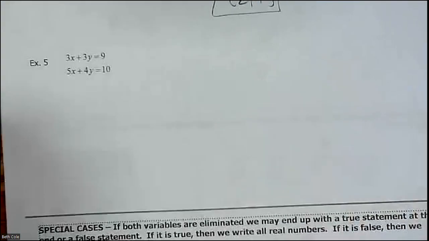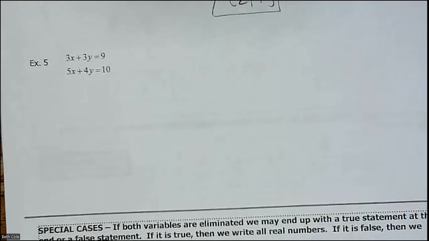Now, when you look at this one, you're going to have to manipulate both of the equations. In this case, it actually won't matter if we eliminate x or y. It's not going to make a difference. Do you want to eliminate x or do you want to eliminate y? X looks nicer. We'll get rid of x, okay? So look, it's not going to make a difference.